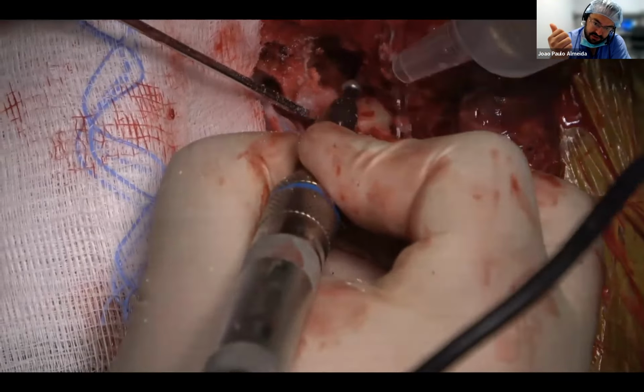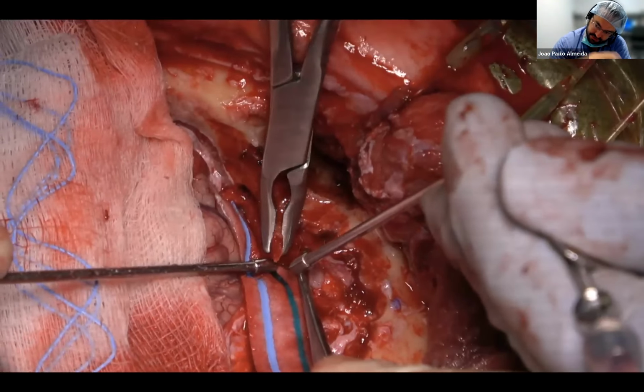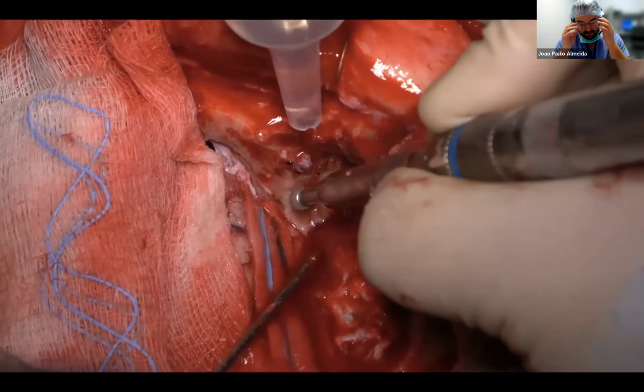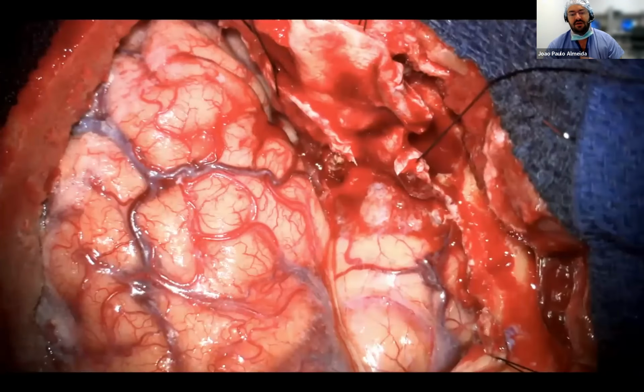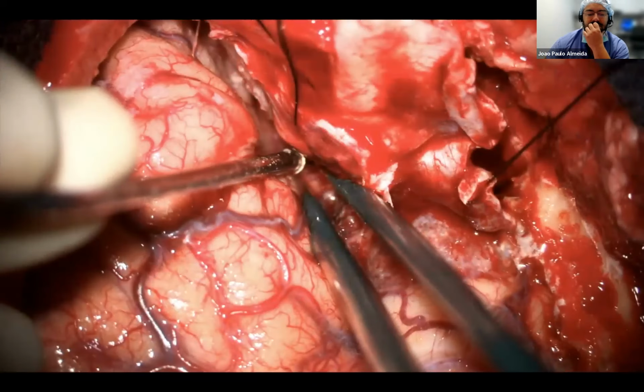Once again, sphenoid wing meningioma is a primary possibility. So we've got to drill that sphenoid wing to devascularize that tumor. And a lot of this work is done in an extradural fashion as a first step. So once that's completed, you see the frontal and the temporal lobe.